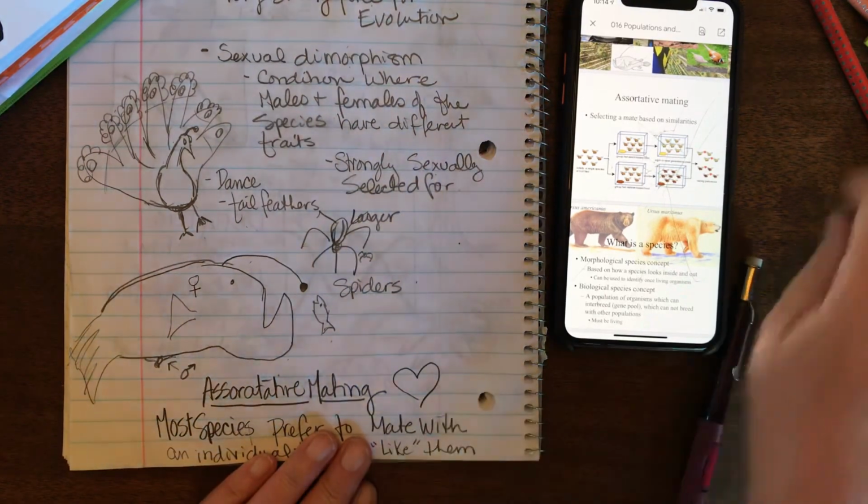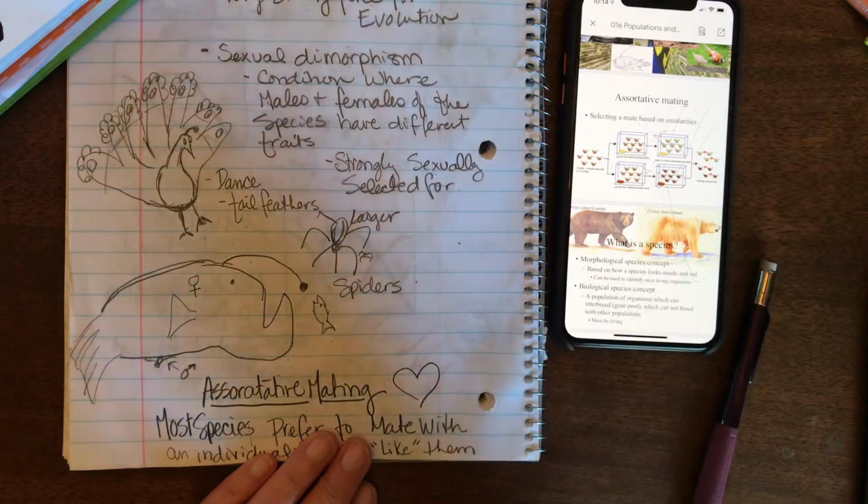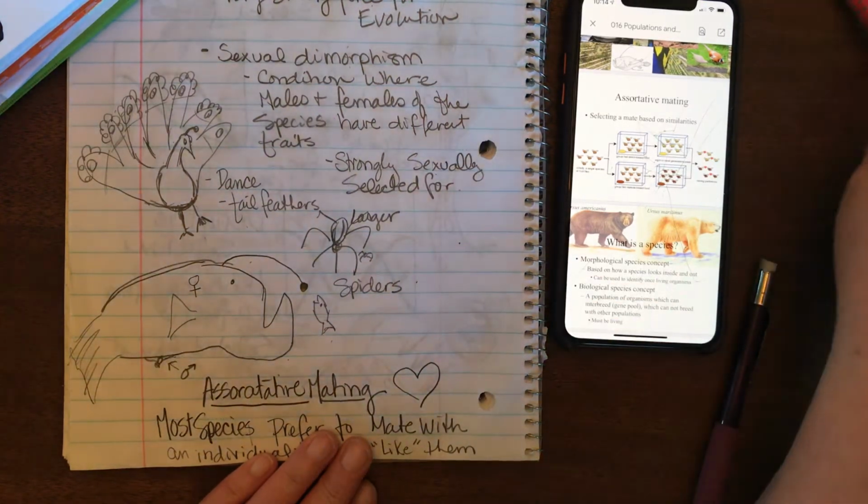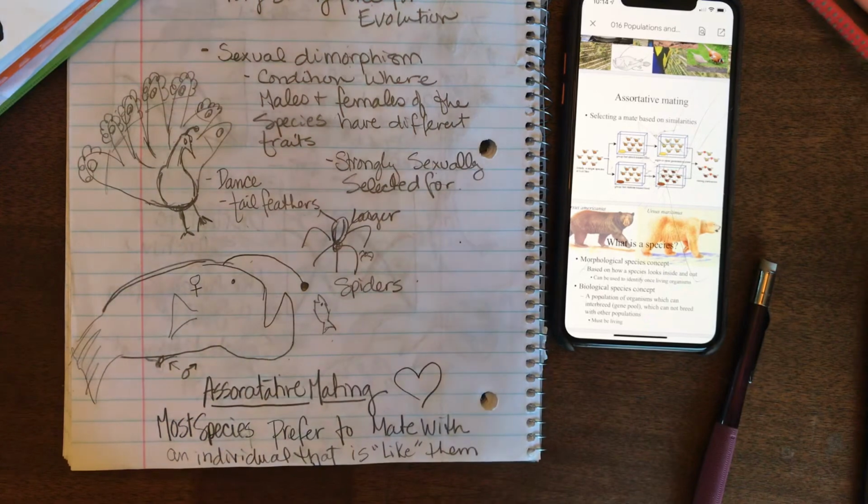I didn't color any of this page, and that goes back to my need for a pencil sharpener, but I'll get a handle on that.